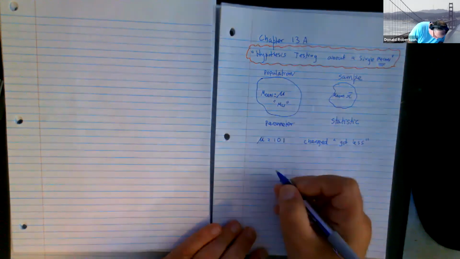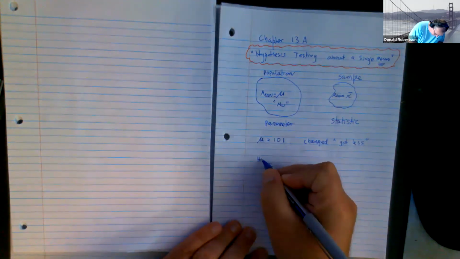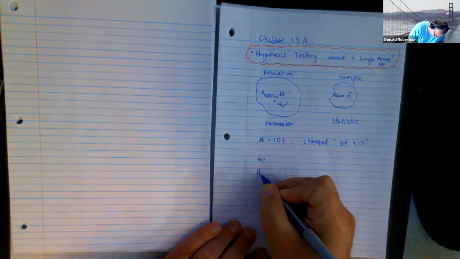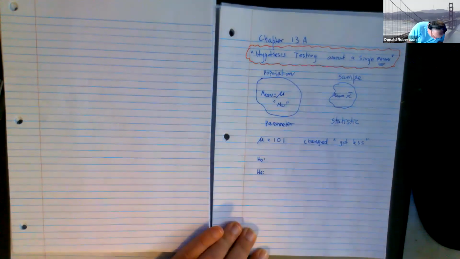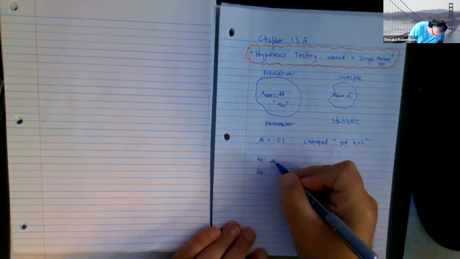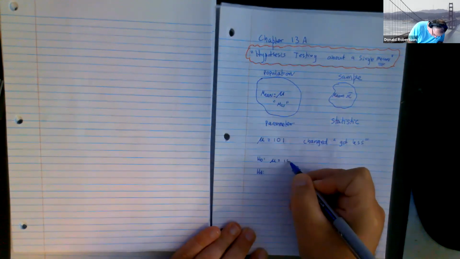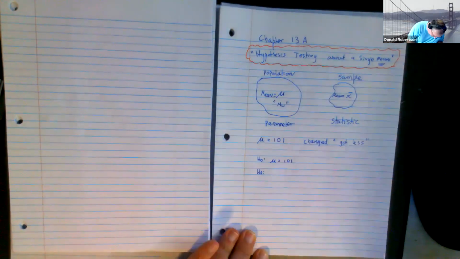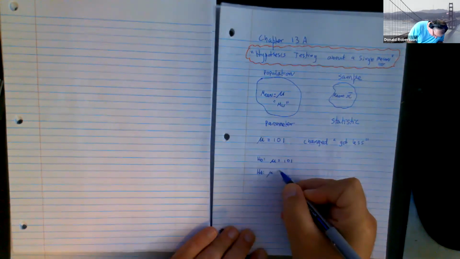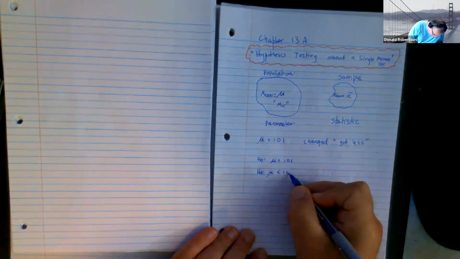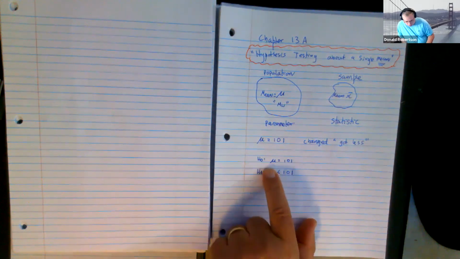So we're going to have a null hypothesis and we're going to have an alternate. And the null hypothesis is that the mean IQ is still 101. And the alternate in my story is that it has now gone down. Do you see that when you do a single mean story, you have got what it used to be and then what we believe the change is?